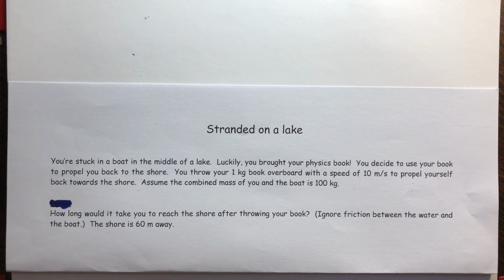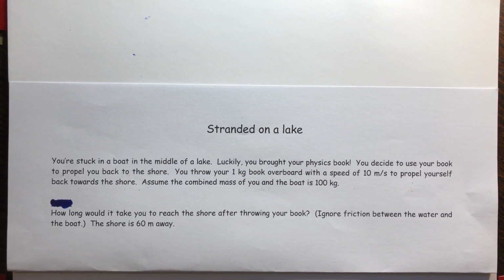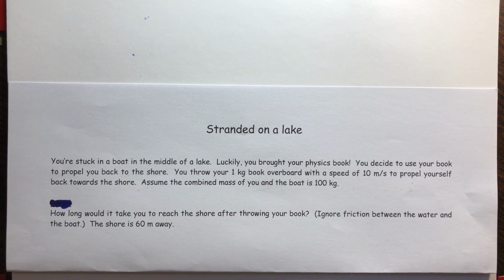Hey guys, today we're going to deal with some conservation of momentum problems. First one, we're going to be stranded in a lake. So you're stuck in a boat in the middle of a lake. Luckily you brought your physics book. We're not going to use it as a paddle, but that might be a better idea.